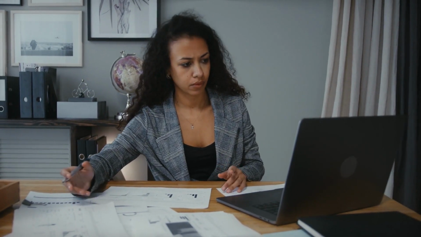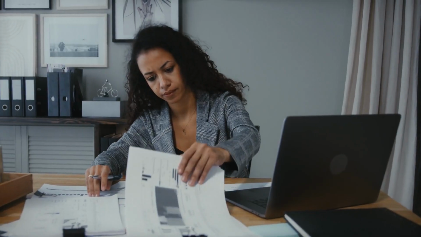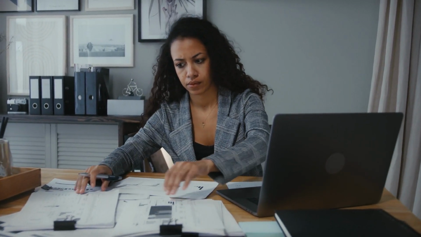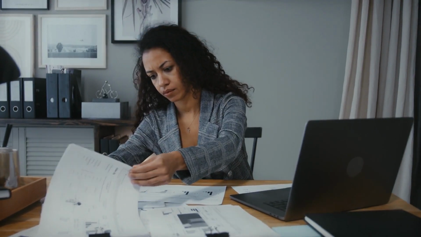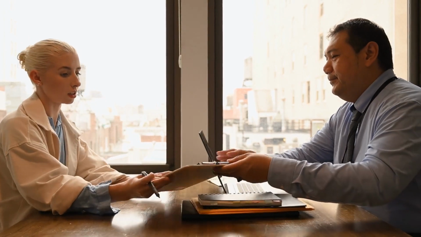Beyond annual filings, your Texas LLC must maintain a registered agent with a physical address in the state and keep accurate business records at your principal office. These records should include member information, formation documents, financial statements, and tax returns. If your LLC's registered agent, address, or ownership changes, you must file an amendment with the Secretary of State.